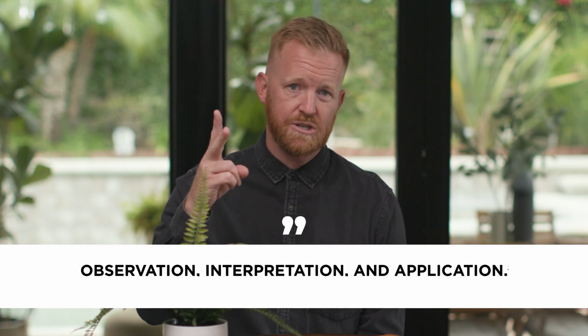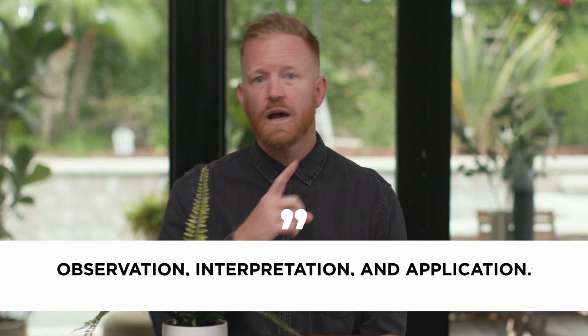There are 3 steps: observation, interpretation, and application. Observation is collecting information about the background of the text and what the text says. Interpretation is the process of finding what that text means, and then application is putting what we've learned into practice in our lives.